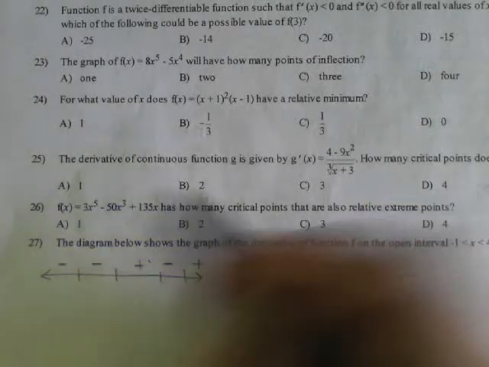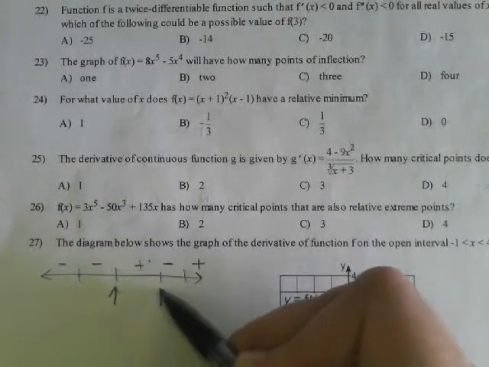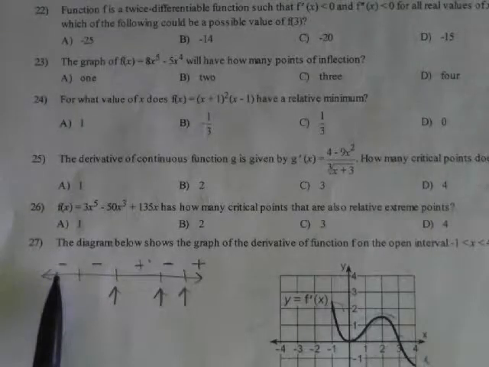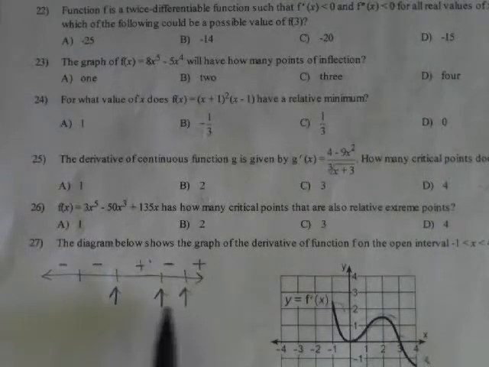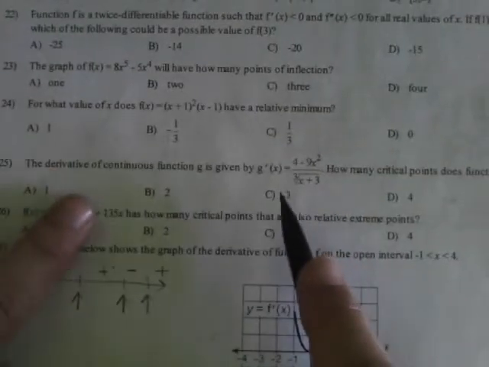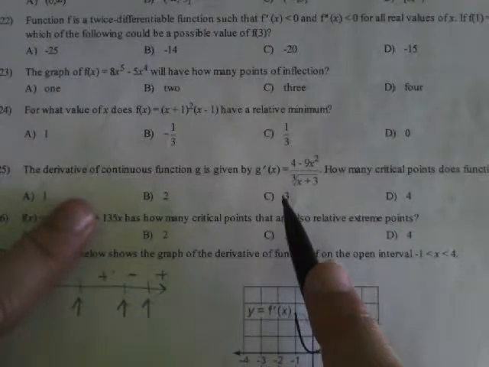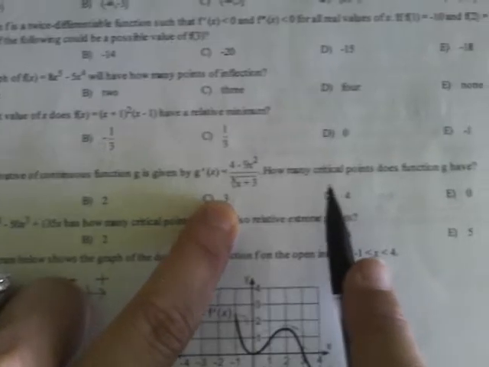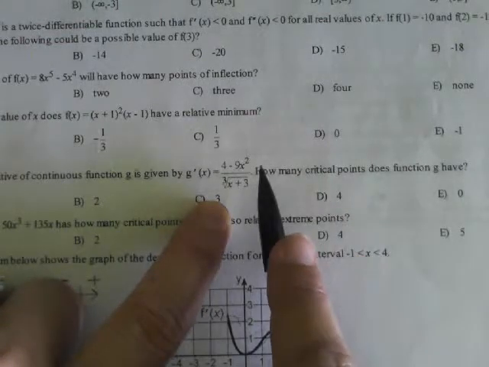Okay? Go back to 25. I think 25 was either on your quiz or on your review sheet. It looked familiar to me. So they give you the derivative and ask you how many critical points. Critical points are just where that derivative equals 0. So the numerator, when you set it equal to 0, is going to yield 2 points. You're going to set that equal to 0, subtract the 4 over, divide the negative 9 over, and square root both sides, which is going to give you plus or minus something.